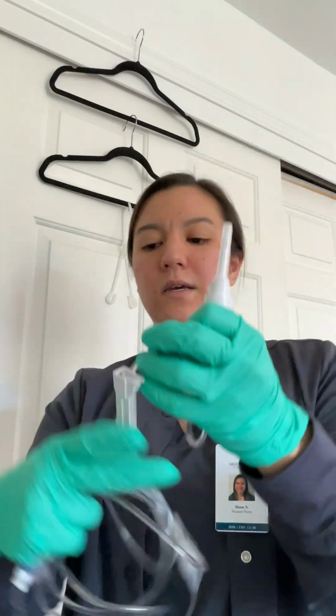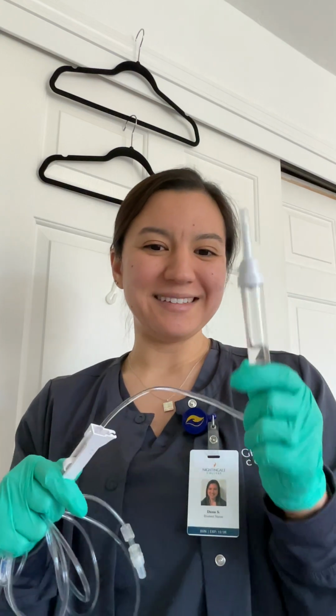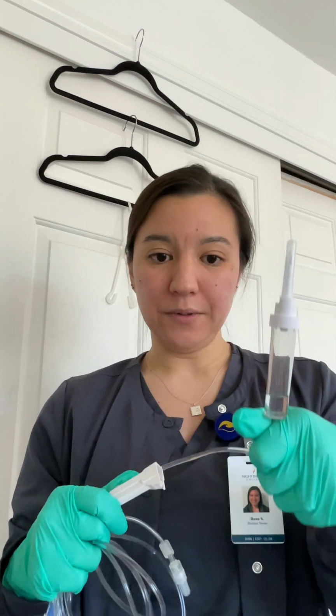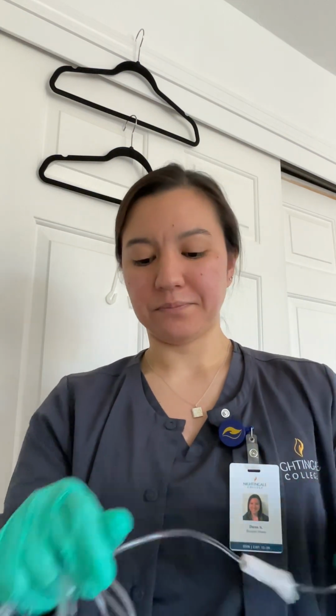Also, this is where the air is going to stay instead of going through the tube and into the patient. This is the clamp roller. This is where you're going to be controlling how many drops per minute you are inserting into the patient. So all the way down means you're not getting anything through this tube. All the way up means it's just going to free flow all the way down.